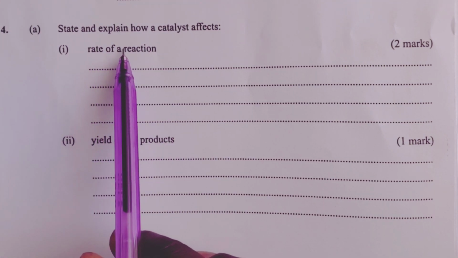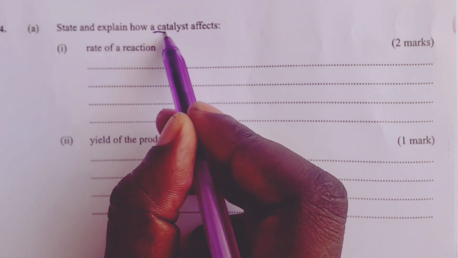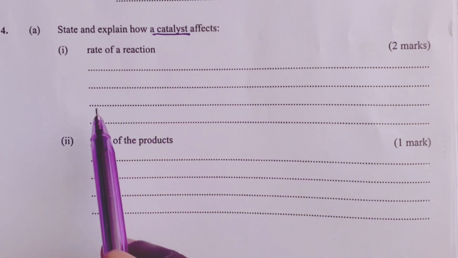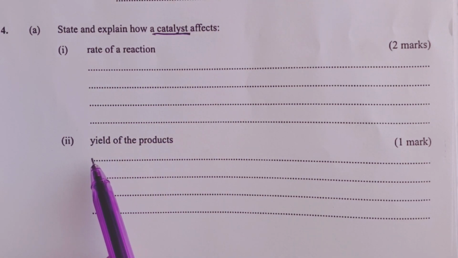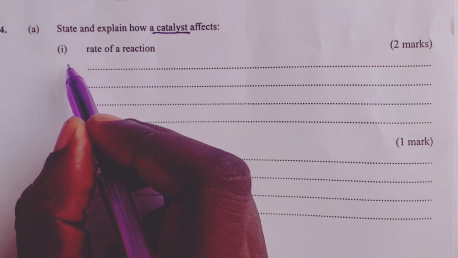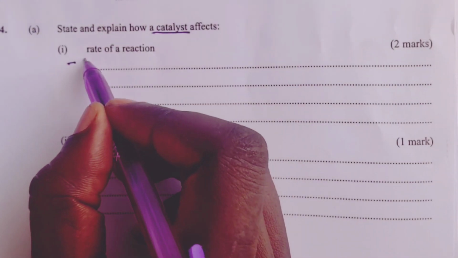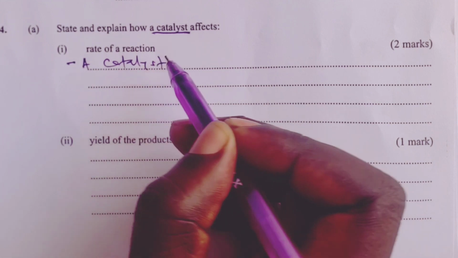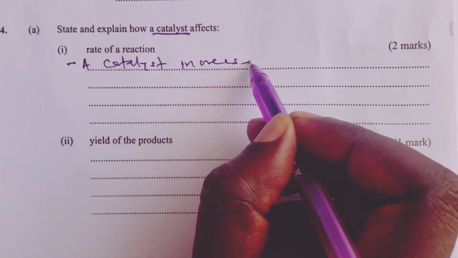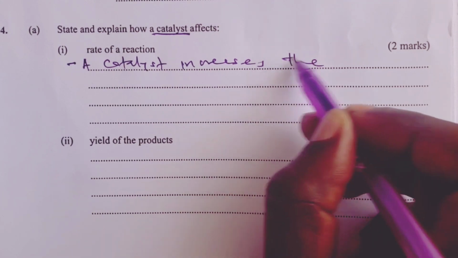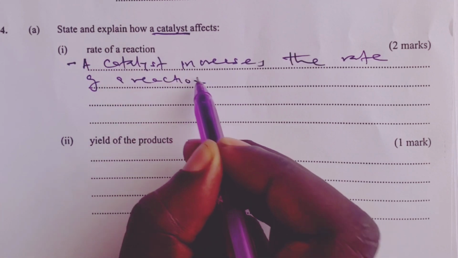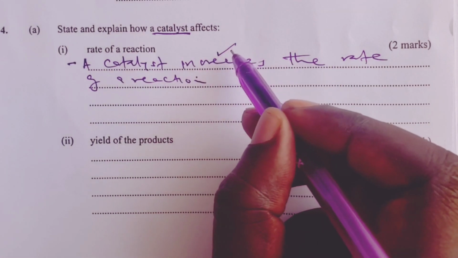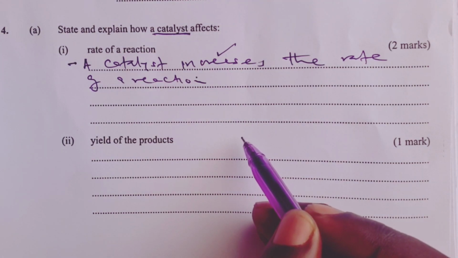State and explain how a catalyst affects (i) the rate of a reaction and (ii) the yield of products. We begin with part 1. We know that a catalyst increases the rate of a reaction. A catalyst increases the rate of a reaction. This would earn ourselves the first mark.